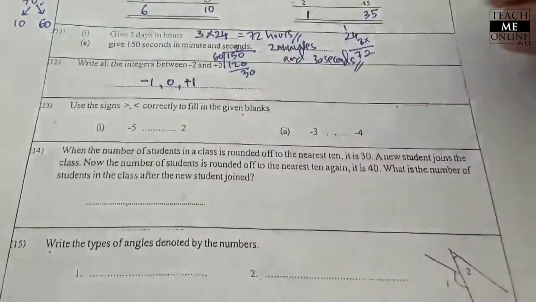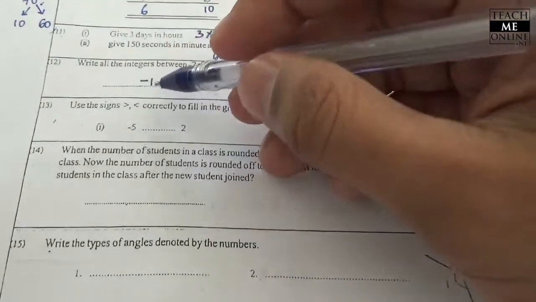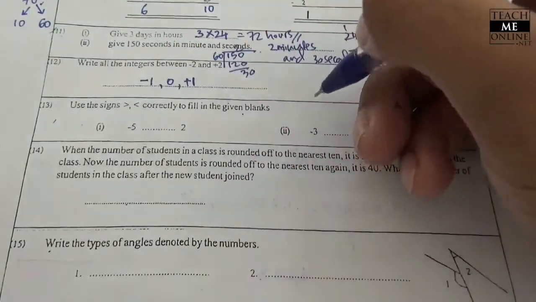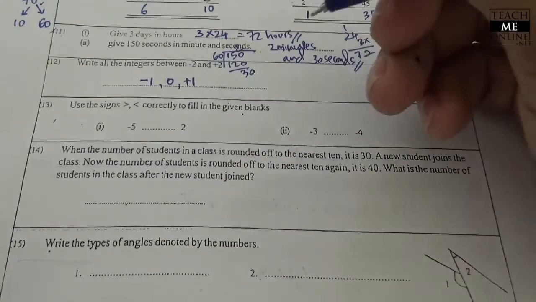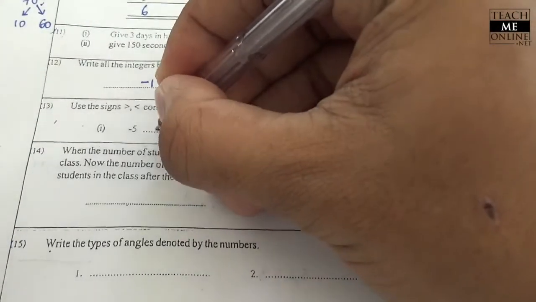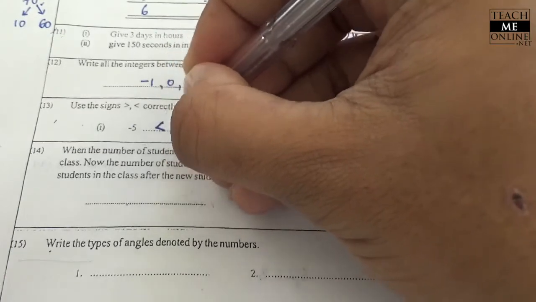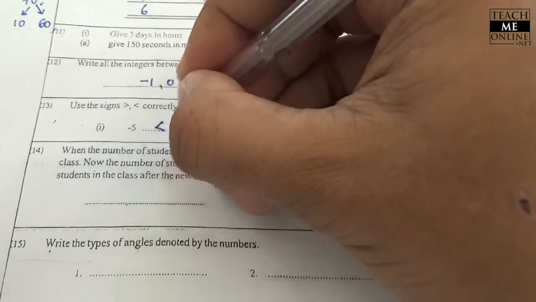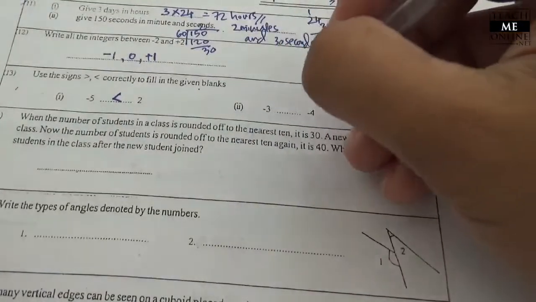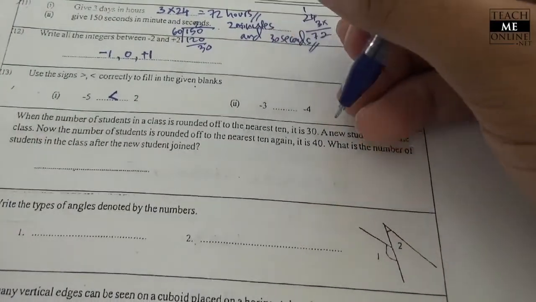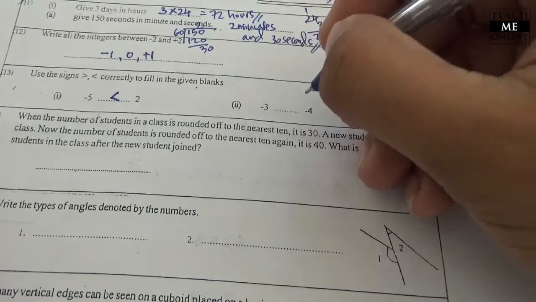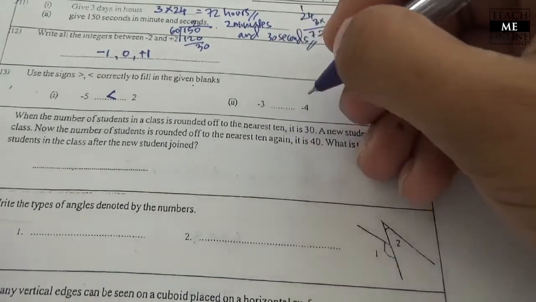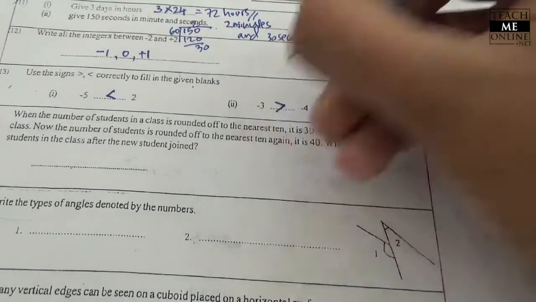Use the greater than and less than signs correctly to fill in the given blanks. Negative 5 and positive 2. Always the positive number is larger than the negative number. So this mouth opens this way. Negative 5 is less than positive 2. Negative 3 and negative 4. When both numbers are negative, the smaller digit 3 will be considered larger than 4 here. Because both are negative, so the mouth opens this way. Here is the greater than sign.